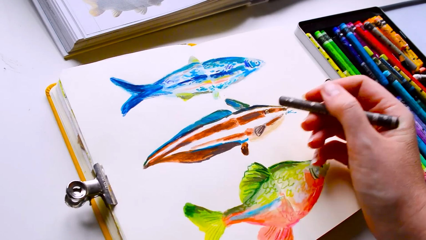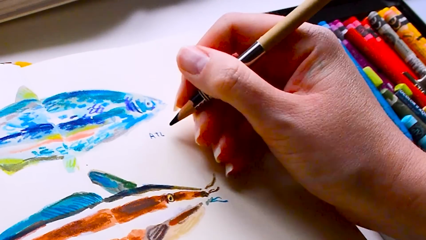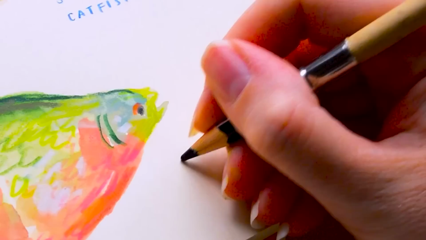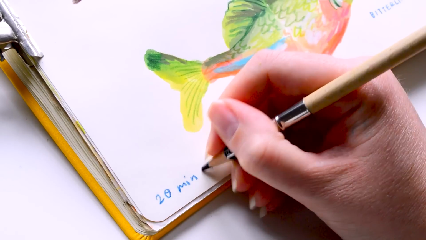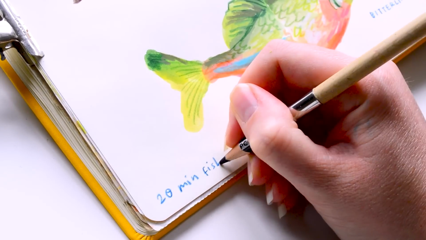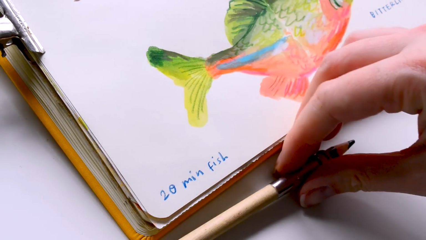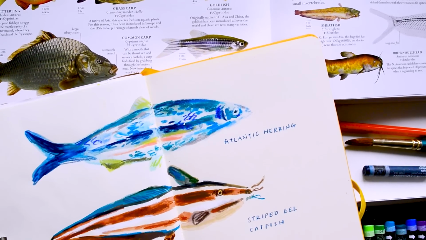I don't want things to feel really tight. I like just playing around with the subject and changing the colours sometimes and just having fun with it with my mediums, layering things on top. And so for me, filling a spread with fish in 20 minutes is a really fun one. Like I said, you don't have to pick fish.